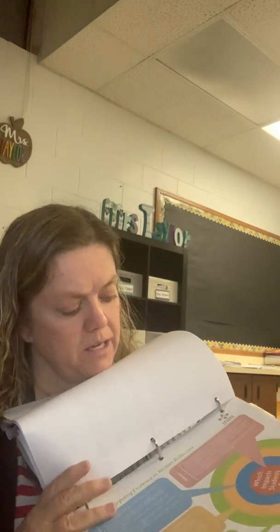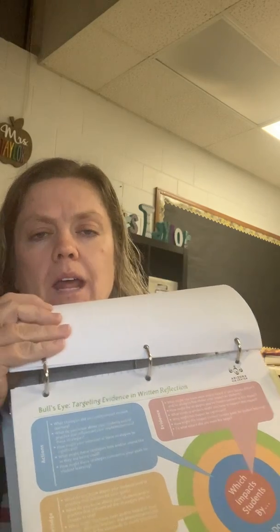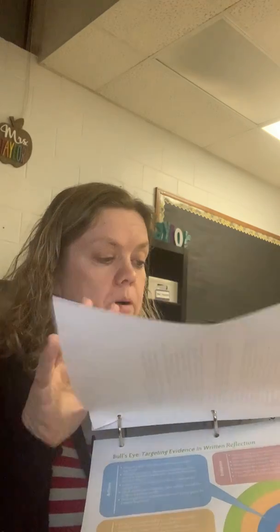And I stuck in our bullseye target. And I think I like that with the reflection that I put in there, the reflection paper, because it made me think about the question, which impacts my students by, okay, I like that. I do this because I know goals.